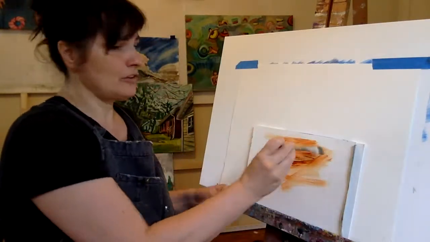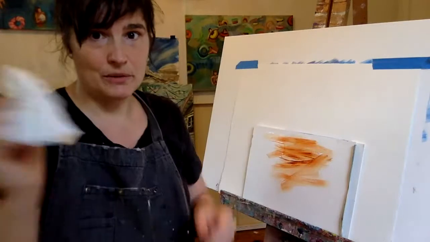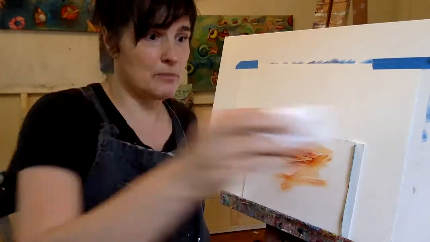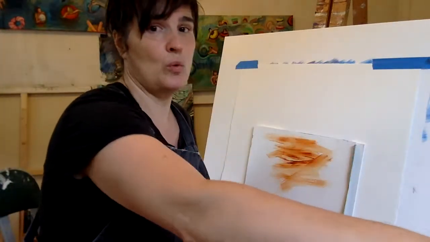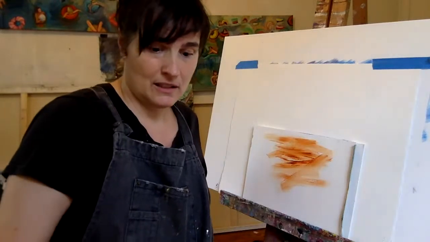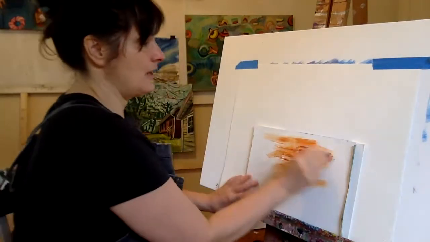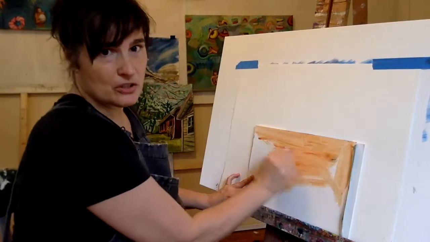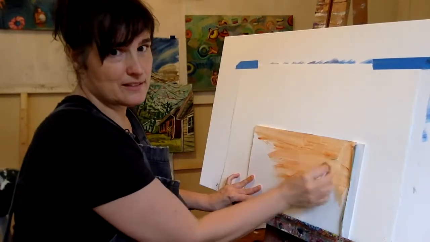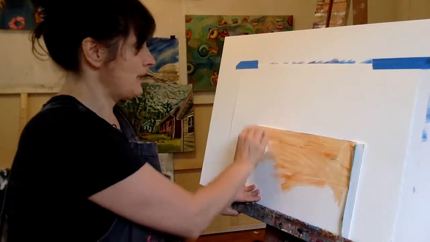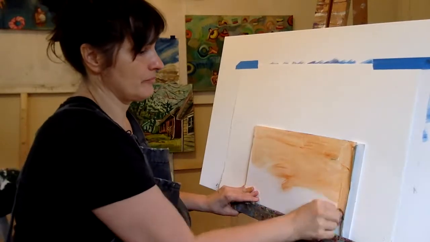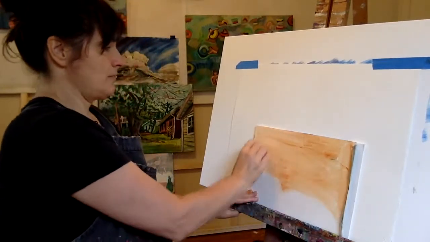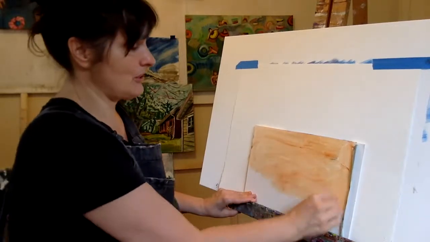And you can also take a paper towel. To do this a little quicker, you can take a paper towel, wet it slightly, dip it in your paint, and then just brush it across the paper like this. That's a nice, easy, and quick way to tint your canvas.